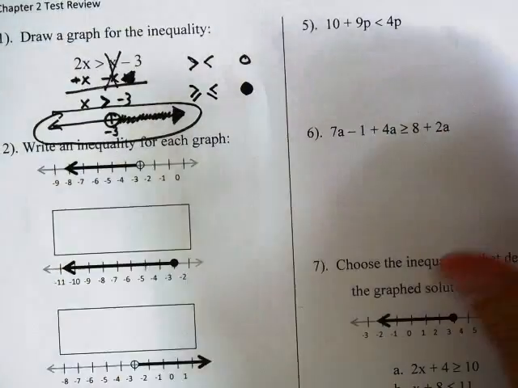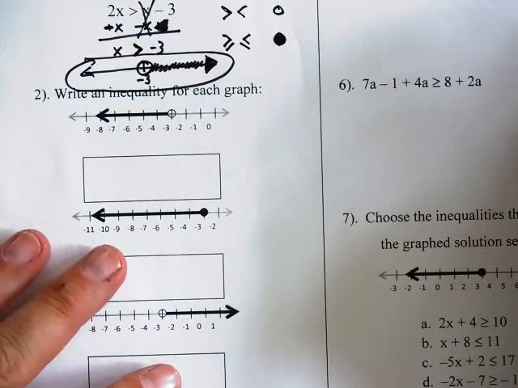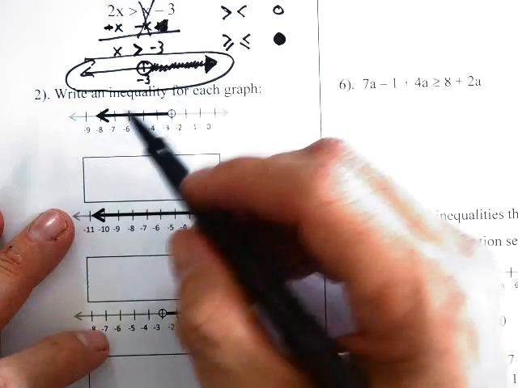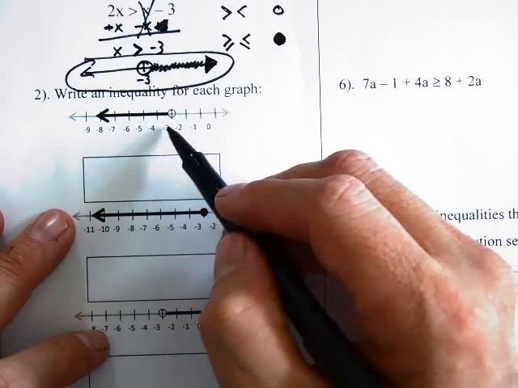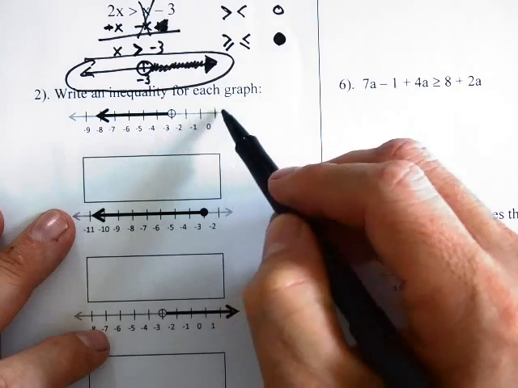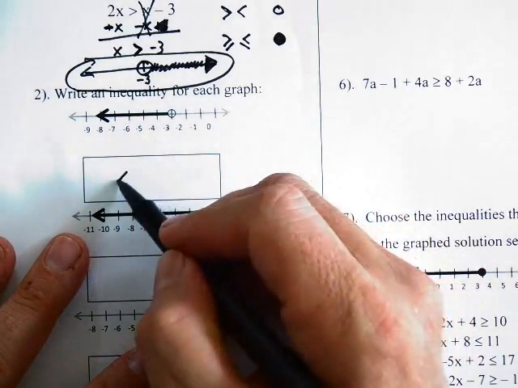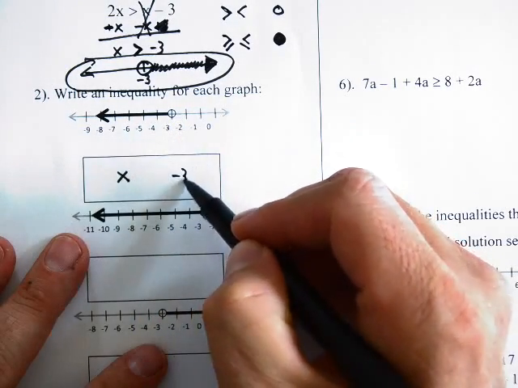On number 2, it actually asks us to write the inequality given the picture. And what you'll notice is that the numbers got kind of messed up a little bit. 9, 8, 7, 6, 5, 4, 3, 2, 1, 0. So, you know, we'll just understand that's the way it is. So I'm going to put x here. My key number right here is negative 3.